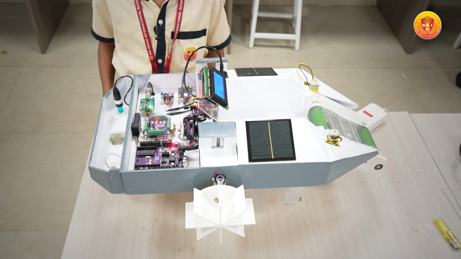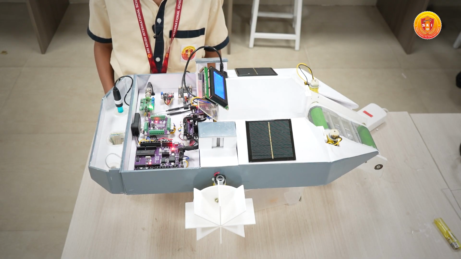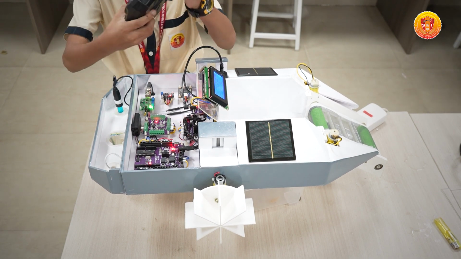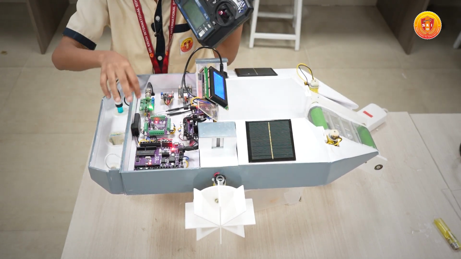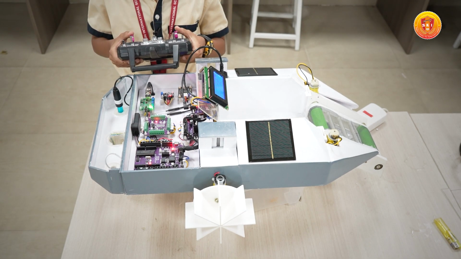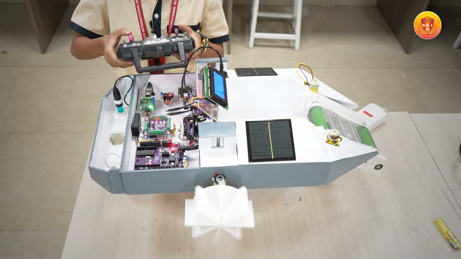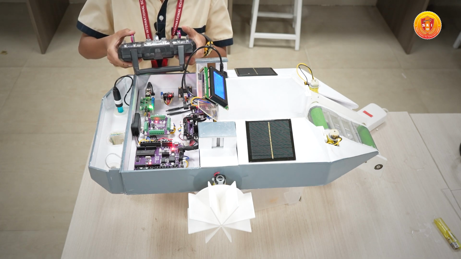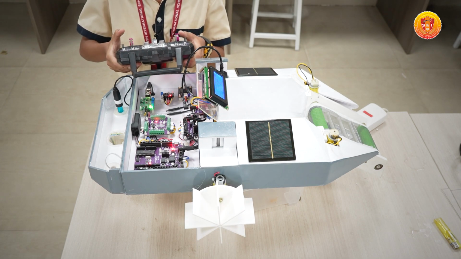We have used a technology for the movement of the boat, which is known as RF. RF stands for radio frequency. This is the RF transmitter and this is the RF receiver. Now I will show you how it works. When we move the throttle up, the boat's motors move forward. When we move the throttle downward, the boat's motors move backward.